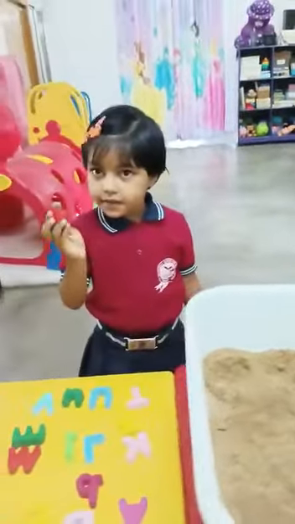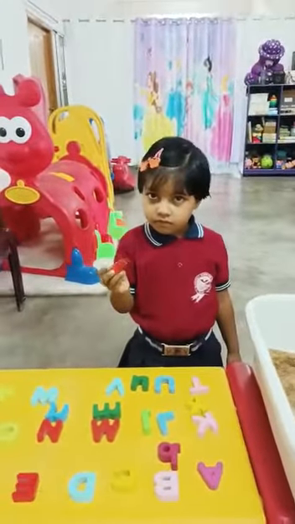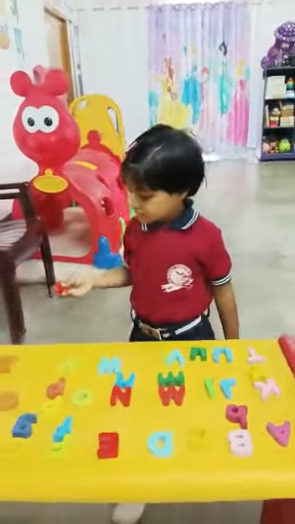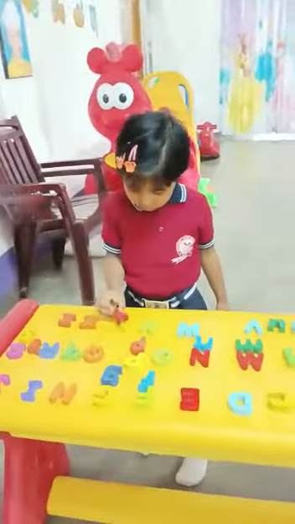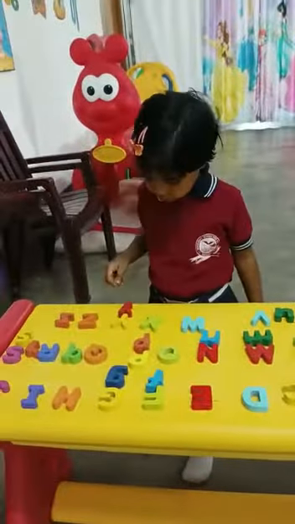Which letter is this? No, this is not V. This is Y. Very good. Now find where is capital Y. Very good. Very good. Good girl. Class for Alishka.